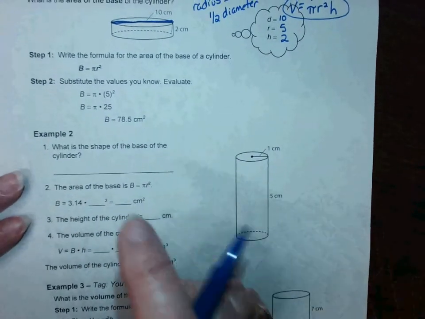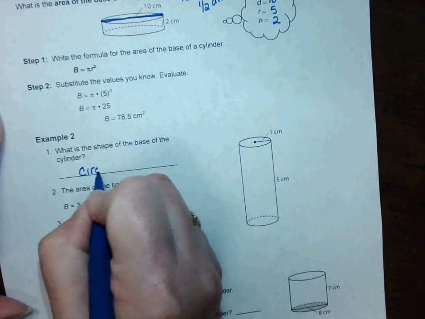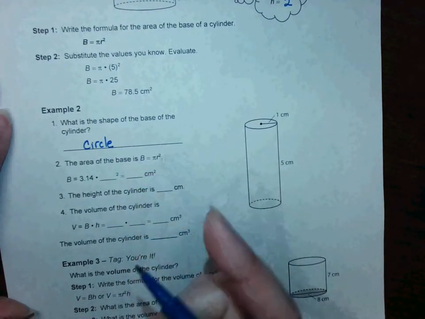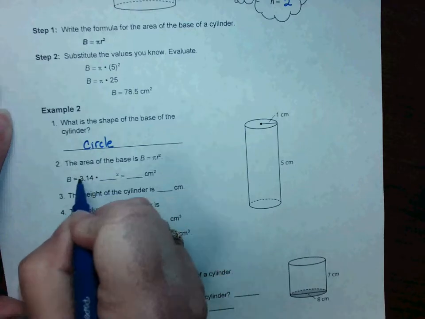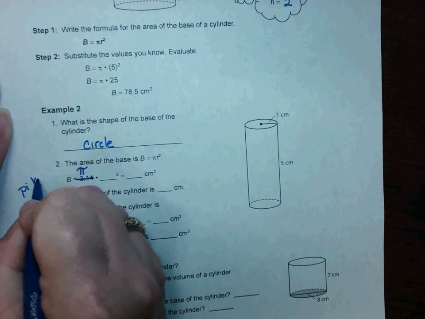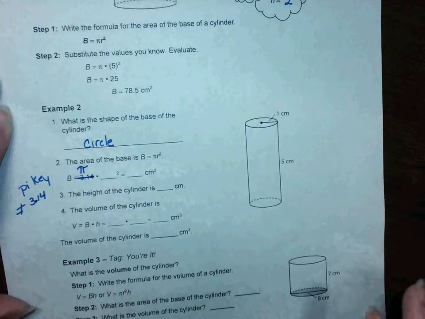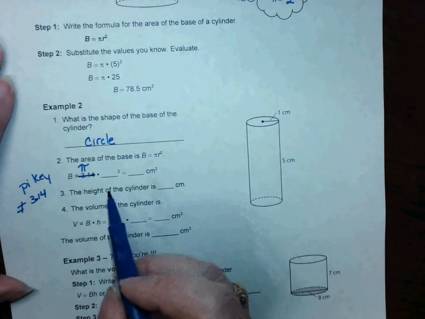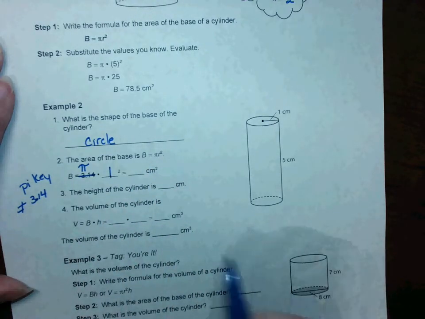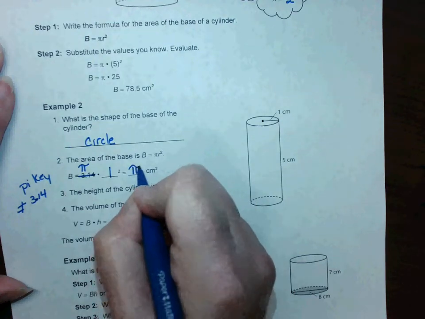Okay? So look at example 2. What is the shape of the base of a cylinder? We already said that's a circle. The area of the base is pi r squared. We're not going to use 3.14 anymore. We're always going to use the pi key. Not 3.14 anymore. No more. Okay? And the radius here is 1. So pi times 1 squared would equal pi.